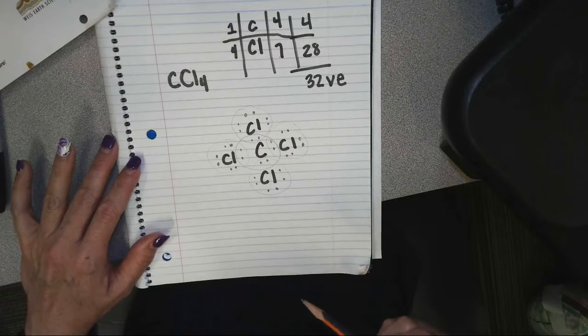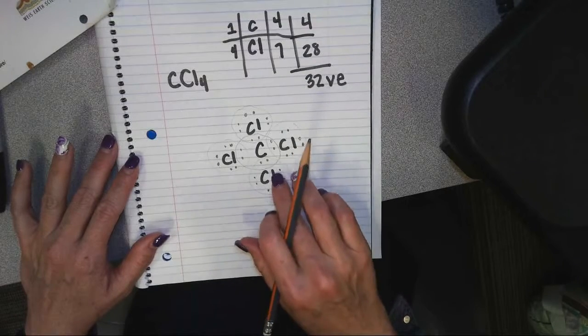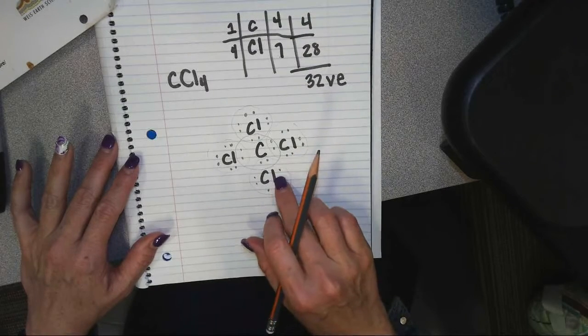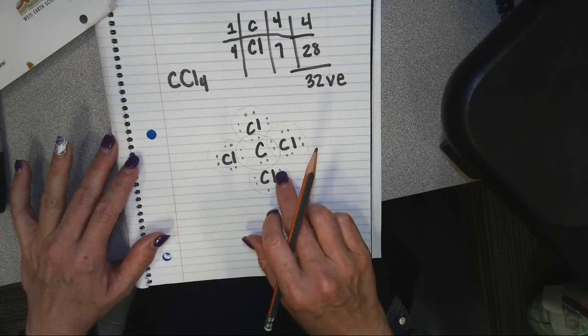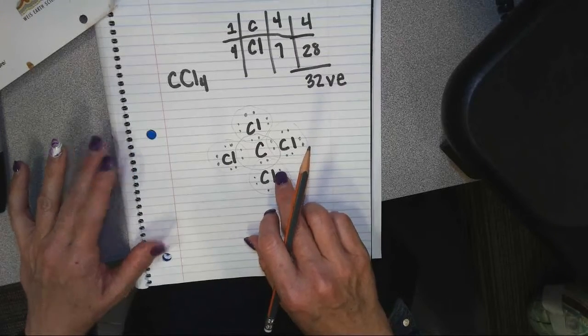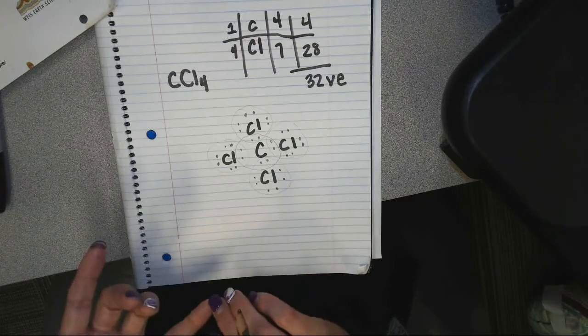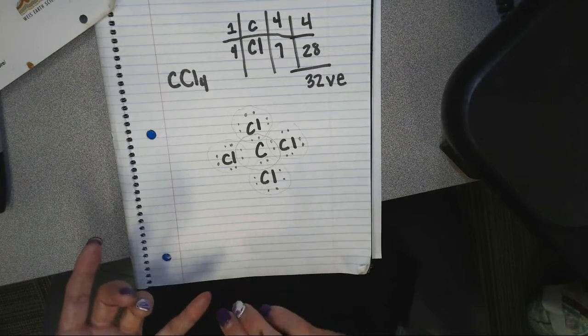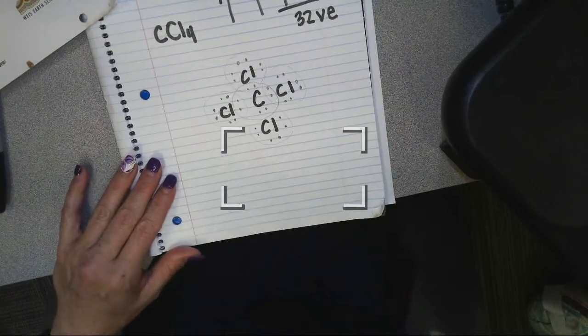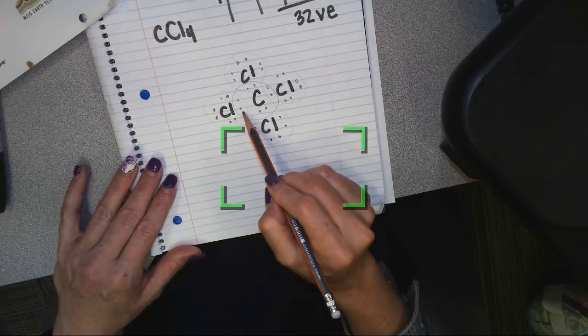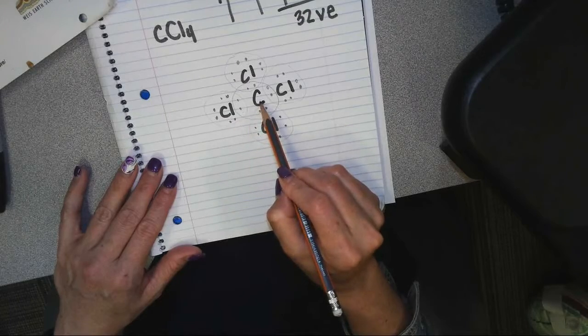So then, when we draw our Lewis dot structures, we don't leave it like this with all the dots. It's too confusing. Typically when we draw the Lewis dot structure, we just draw the final version that just has the bonds. So wherever you have 2 dots between 2 atoms, that's a single bond.